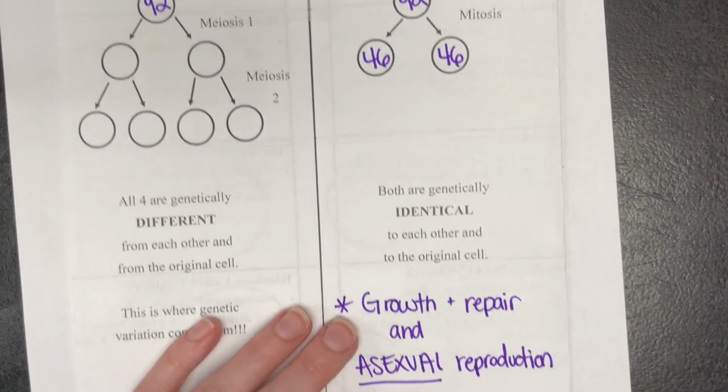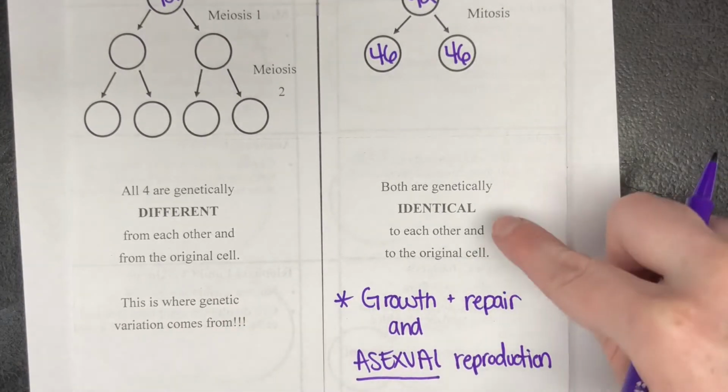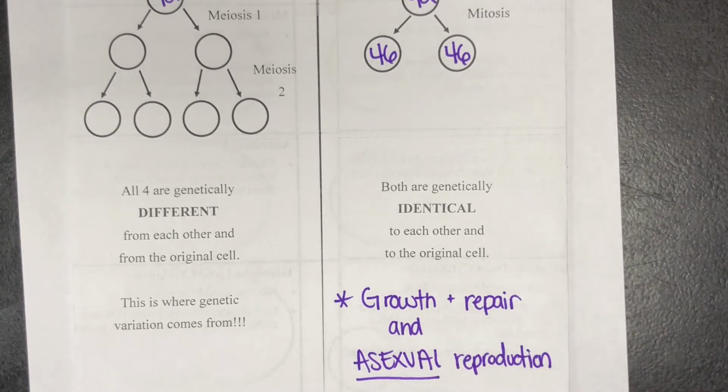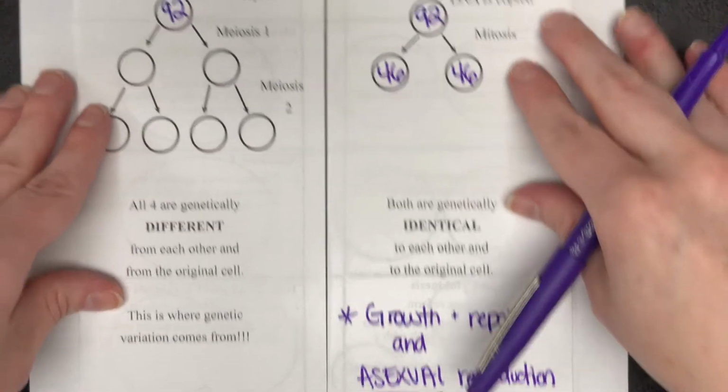And so mitosis ends up from one parent cell, two cells are created that are genetically identical. It is used for growth, repair, and asexual reproduction.